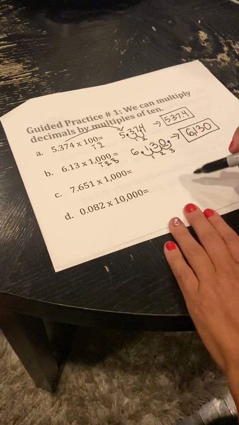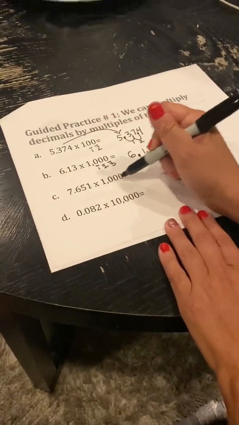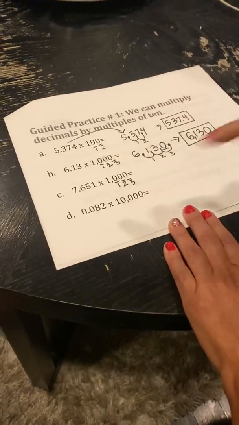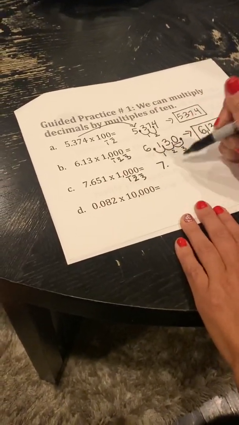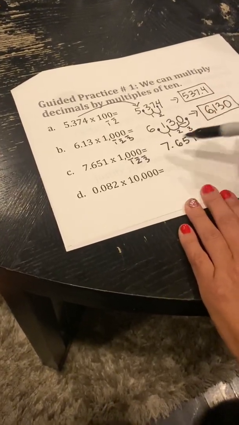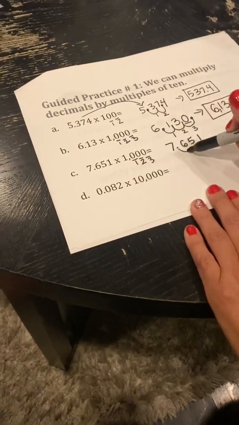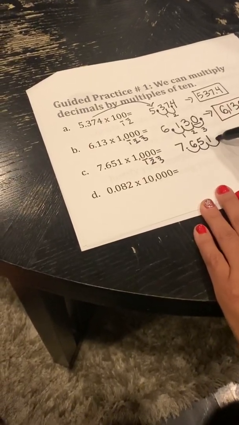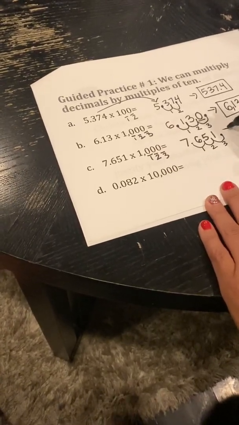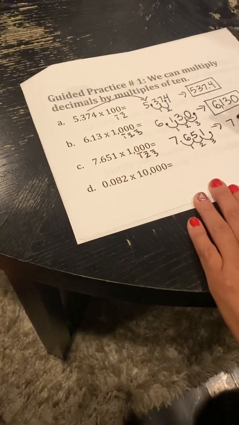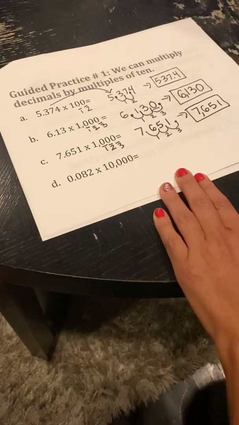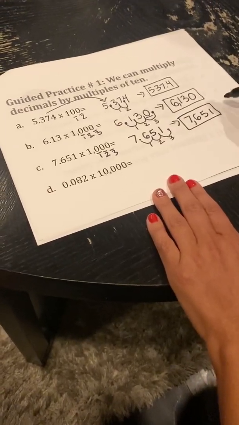All right, now for the next one, we're multiplying it by 1,000. So I have 1, 2, 3. All right, so I'm going to rewrite this number, 7 and 651 thousandths, and I'm multiplying it by 1,000. So I have 3 zeros here. So I have 1, 2, 3, and I'm stopping here. So I just moved my decimal point over 3 times. So now my answer is going to be 7,651. Okay, I don't need to put the 0 here because there's no part here.